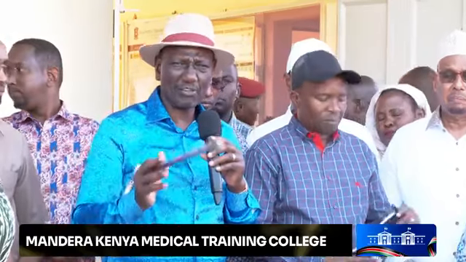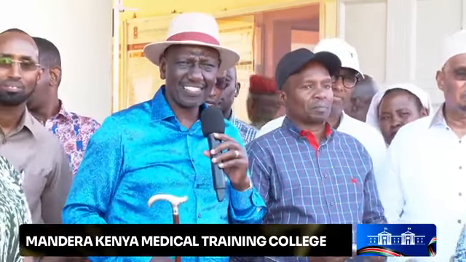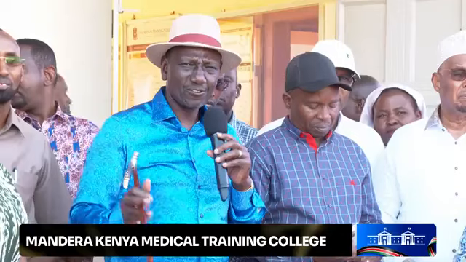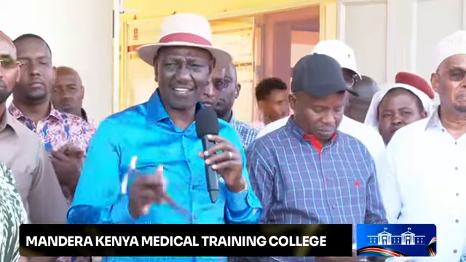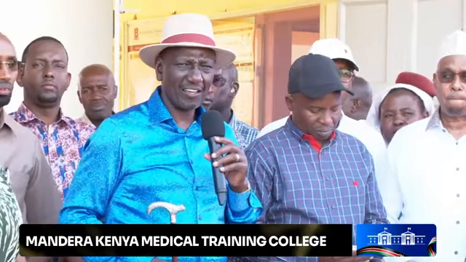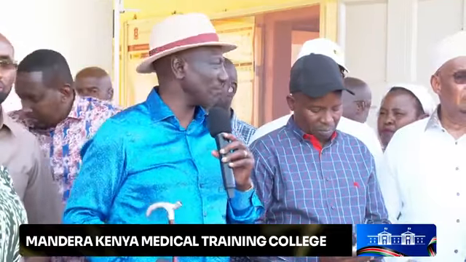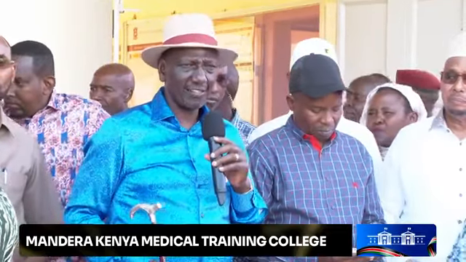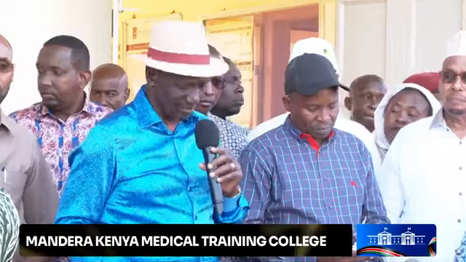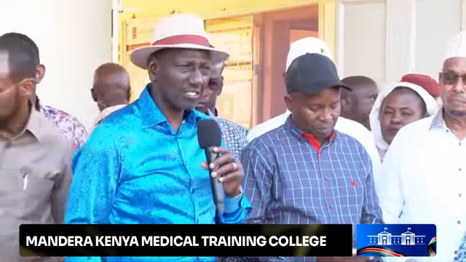I'm very happy also that we have a bus that is now going to help you to commute between here and the hospital for now. If there will be need for an extra bus, we are going to provide it so that we can support this institution.